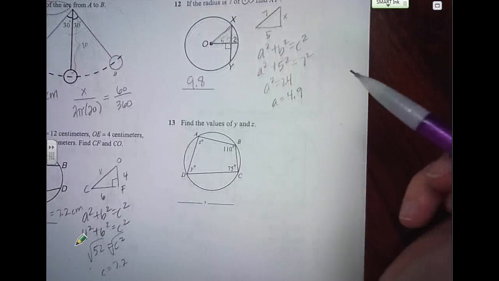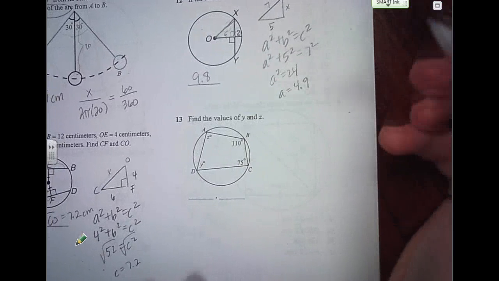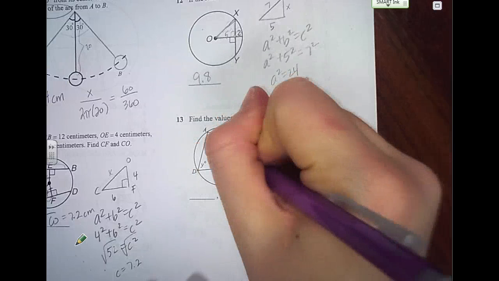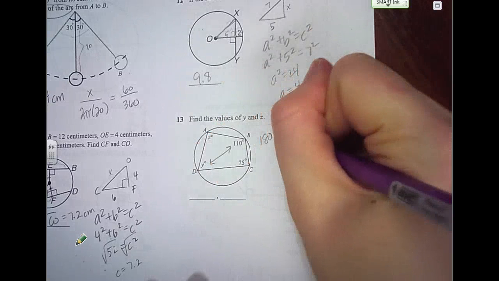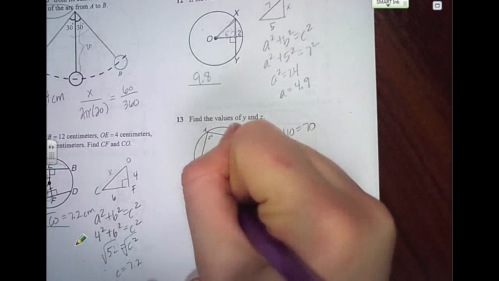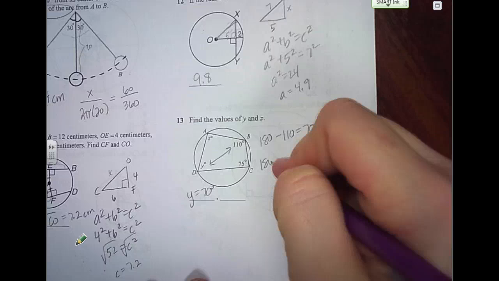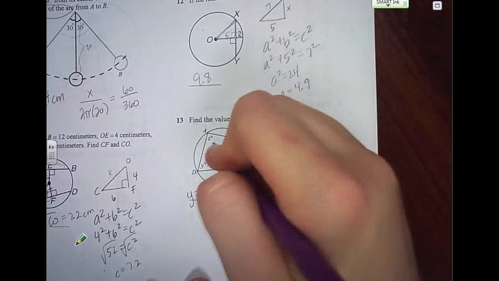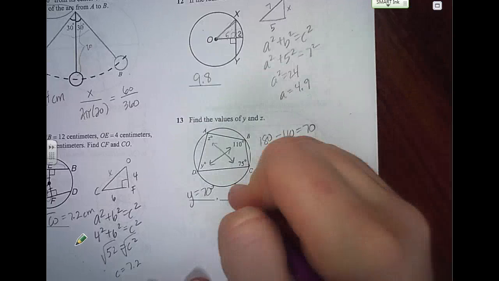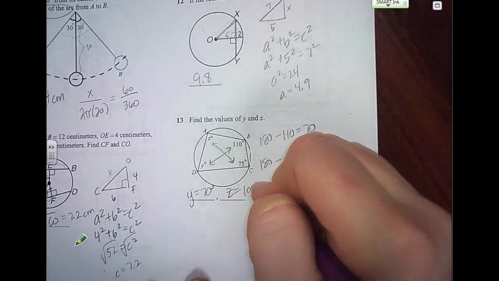Number 13, find the values of y and z. So if a quadrilateral is inscribed in a circle, then opposite angles are supplementary. So 180 minus 110 is 70, so y equals 70. And 180 minus 75, these are supplementary, is going to be 105. So z equals 105.